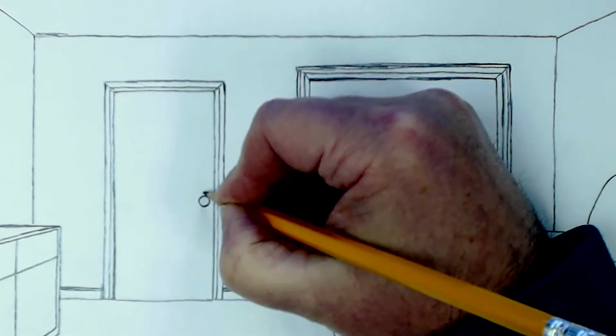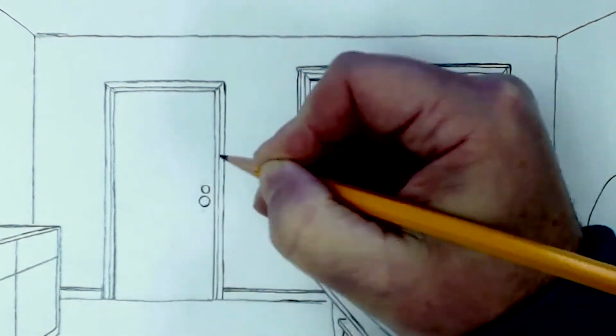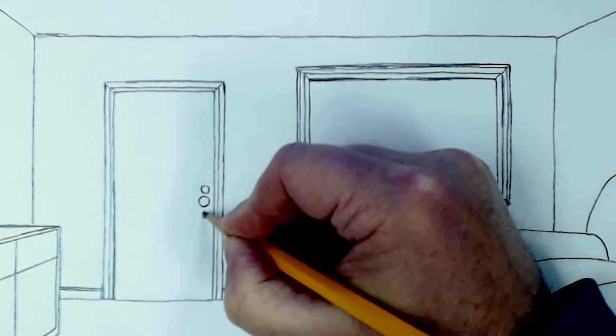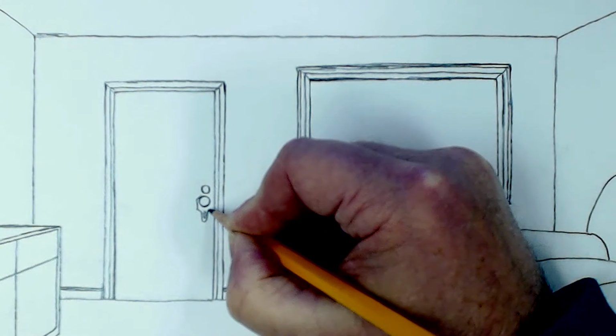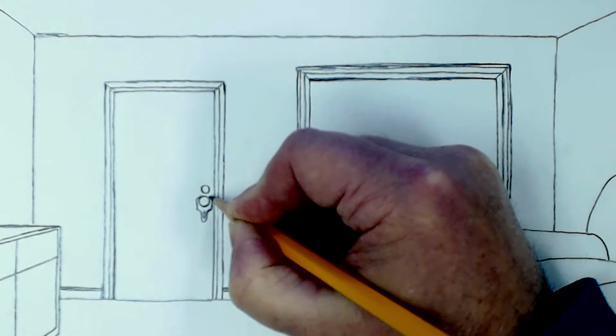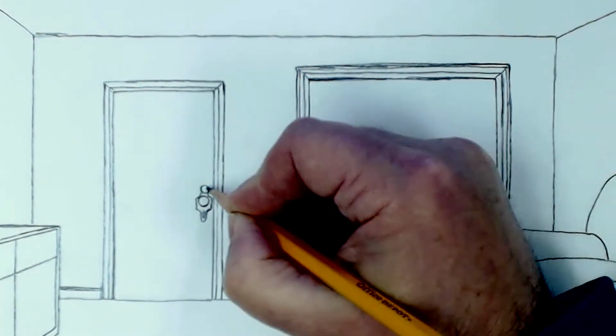And most places have a deadbolt at this point. They didn't have that when I was younger either. Alright, maybe it's fancier. It's got a little bit of a plate for that. Who knows what yours has? Okay.